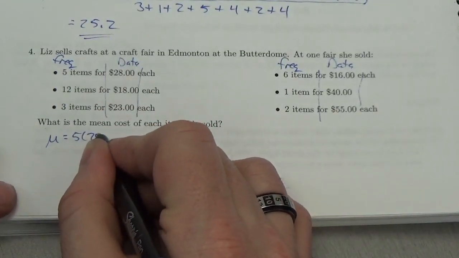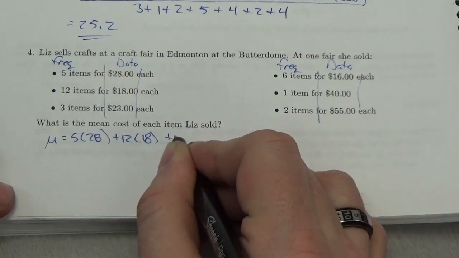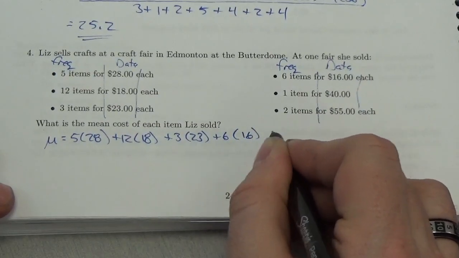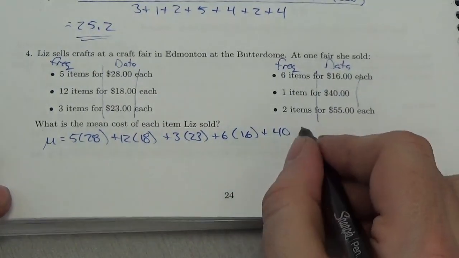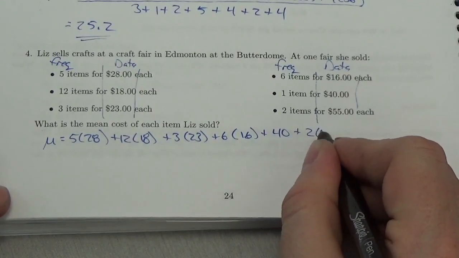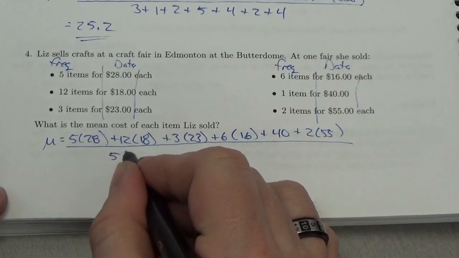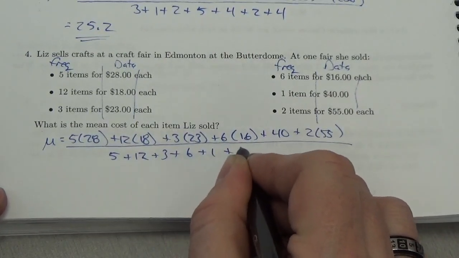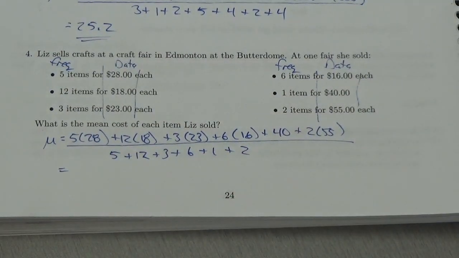So 5 times 28 plus 12 times 18 plus 3 times 23 plus 6 times 16 plus 1 times 40. I don't really have to write that there. And then plus 2 times 55. And then in the denominator, I add up the frequencies because that will tell me the number of data values that I've got. And so now on my calculator, this is what I enter.